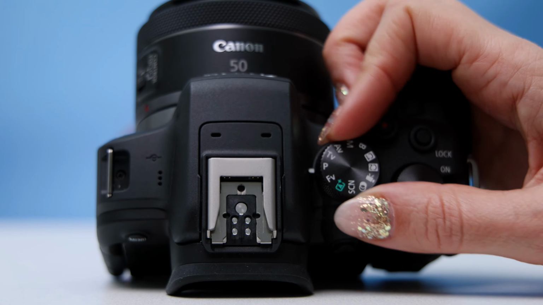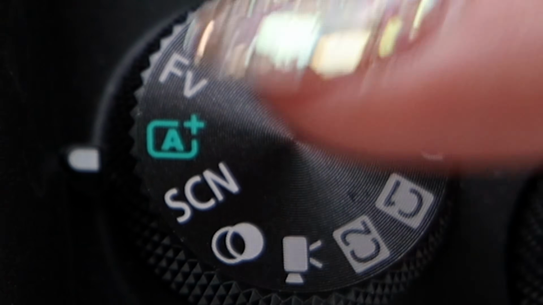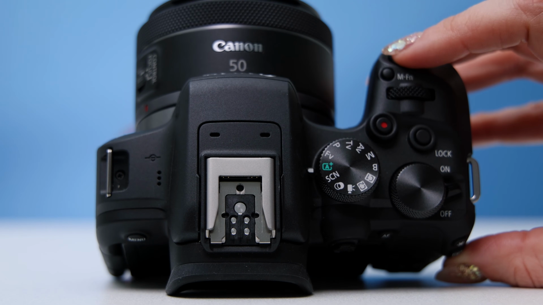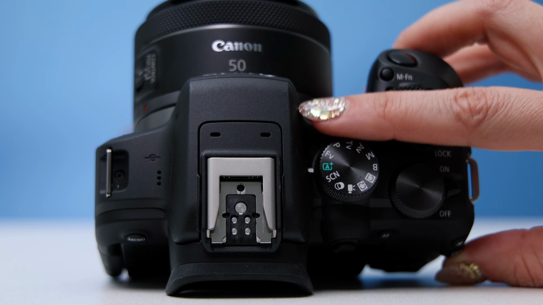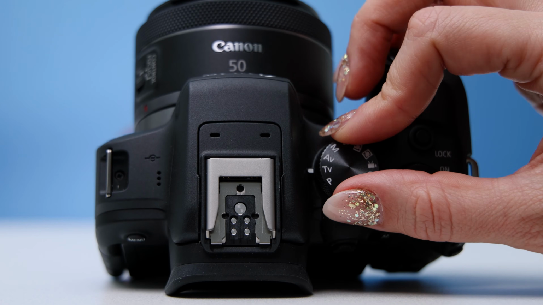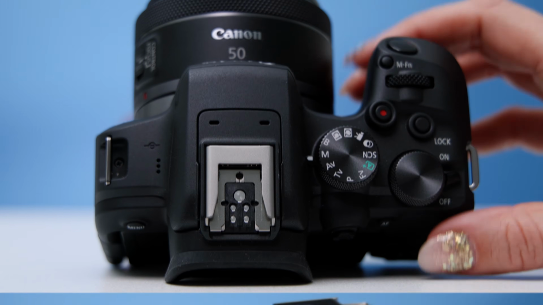The R10 is more of a beginner camera, so it's doing a really good job just going in auto. That's full auto, meaning if it thinks it needs the flash, it'll pop up the flash. And then you've got a bunch of other modes. I'm not here to teach you about the modes. I'm here to teach you about the camera and the settings. So we can get to that in another video.